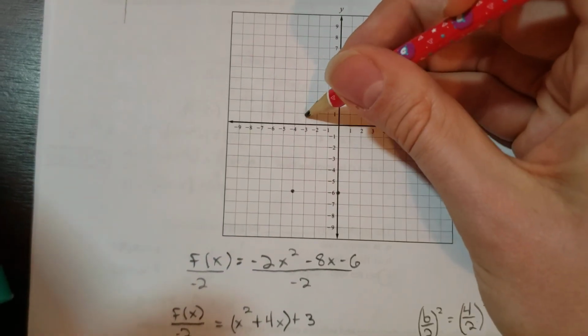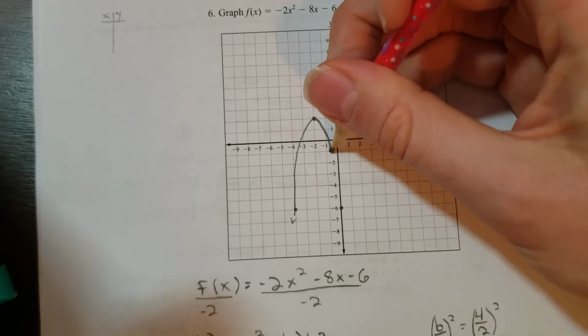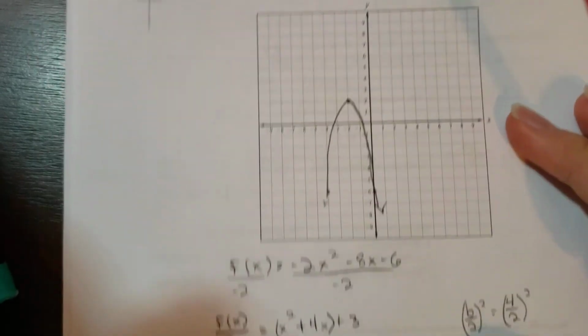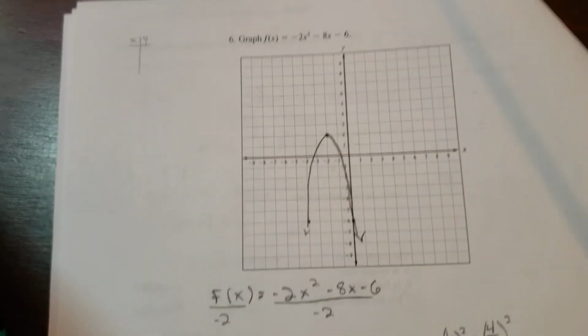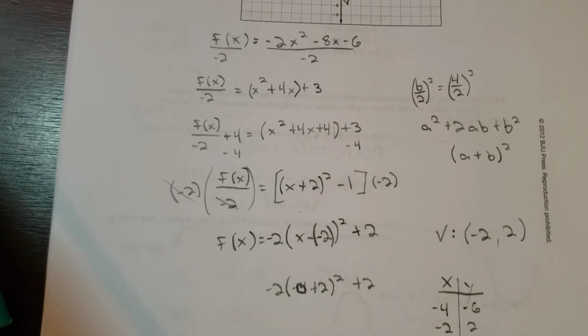So my parabola is going to look something like this. Woo! That's my graph. That's my work.